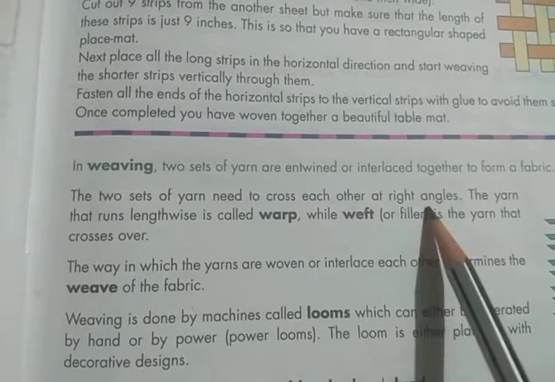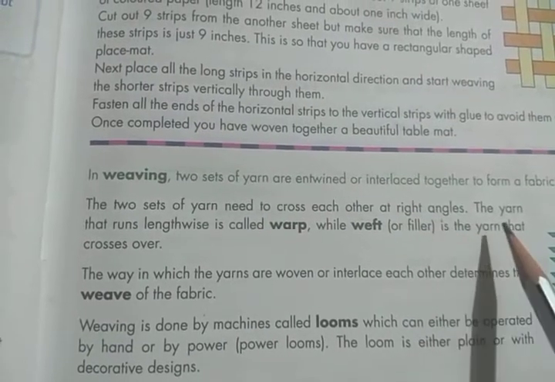Here you have been given an activity. Please read this activity and try to understand the process, the method of weaving. The two sets of yarn need to cross each other at right angles. The yarn that runs lengthwise is called warp, while weft, that means filler, is the yarn that crosses over.